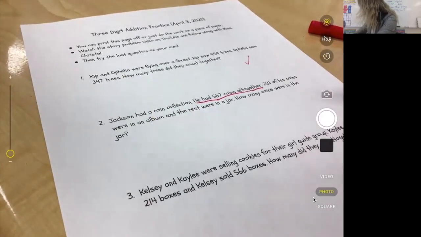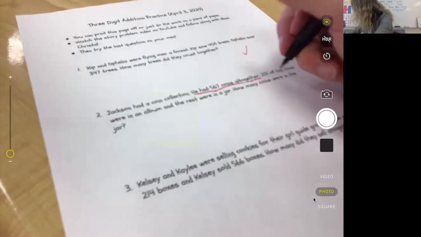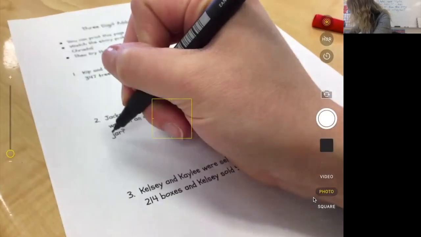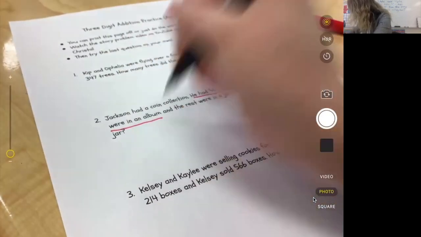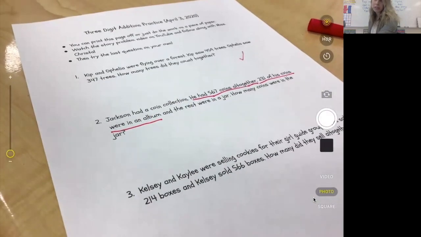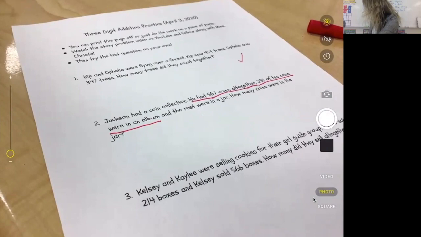So what's important in that sentence? You're right. 231 of his coins were in an album. Okay, those are the two important things. Those are the two numbers we're going to be working with in this question.